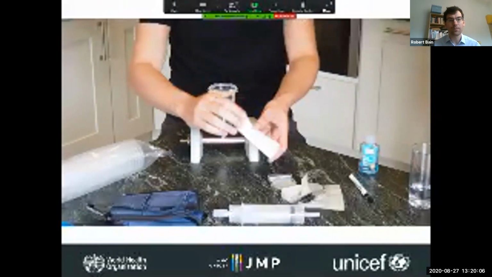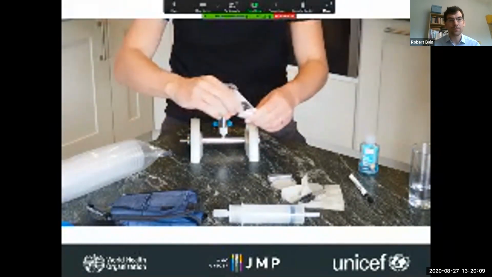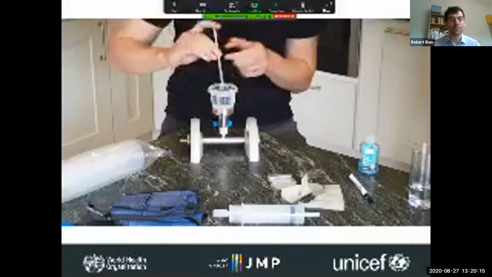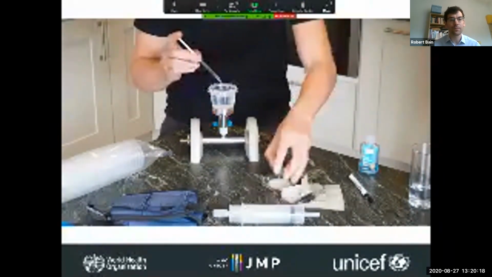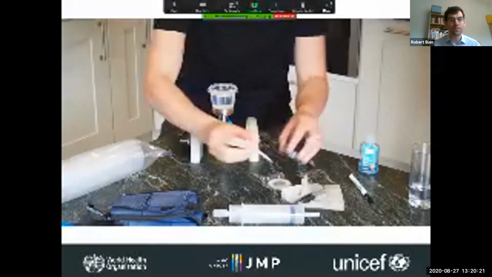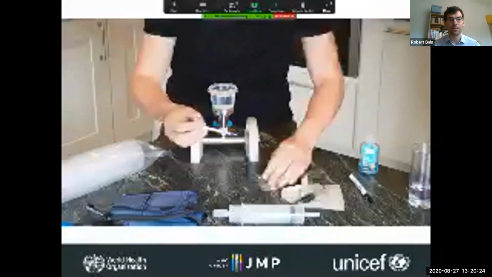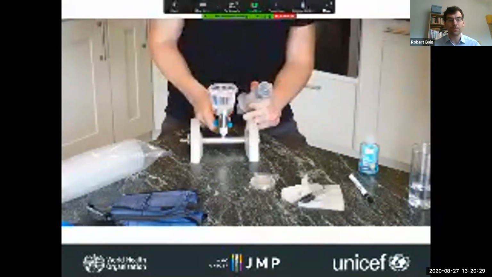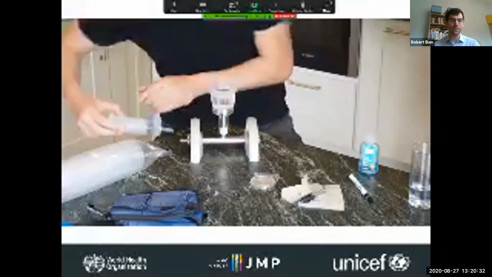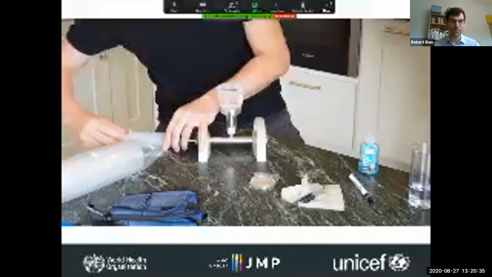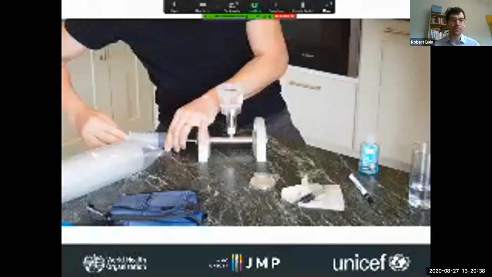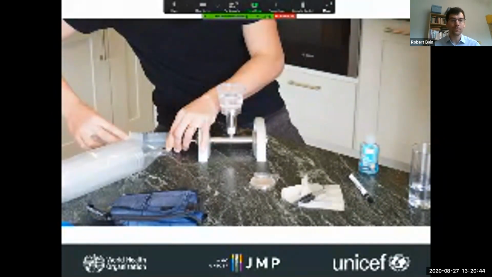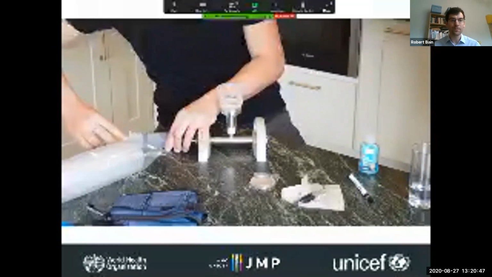Next up, using one of the small syringes, I'm going to take 1 millilitre to hydrate the nutrient plate. Next, we need to open the valve on the filtration unit and draw the remaining sample through the membrane. Sometimes this can take 2 pulls.